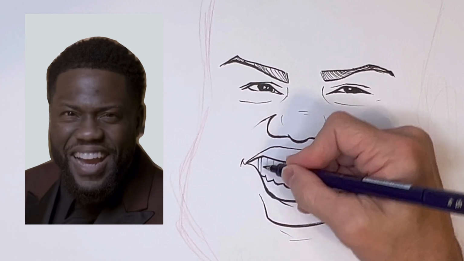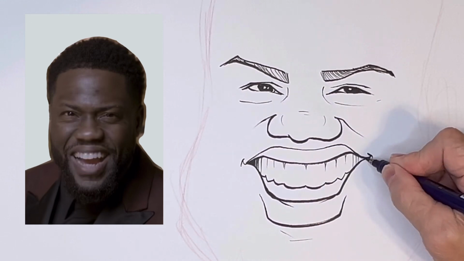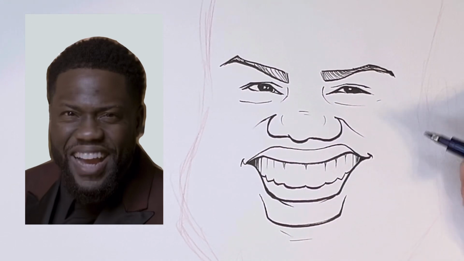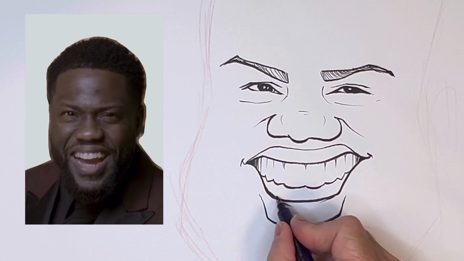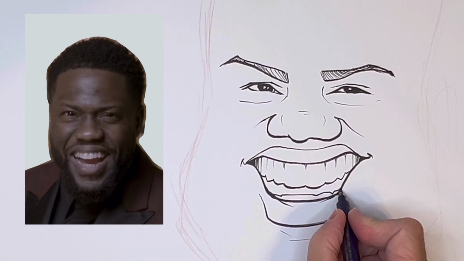On the other side, and I'm also going to darken this to just show some shadow. And now we're just going to draw some shapes for the bottom teeth.